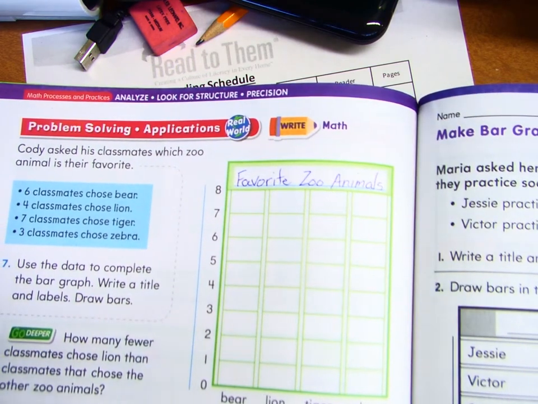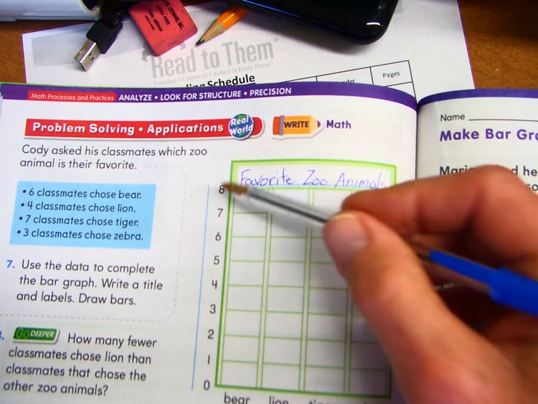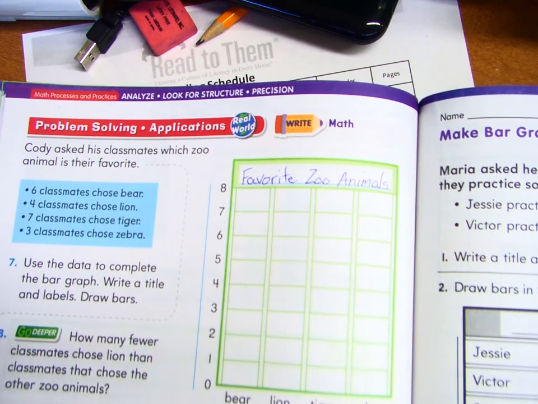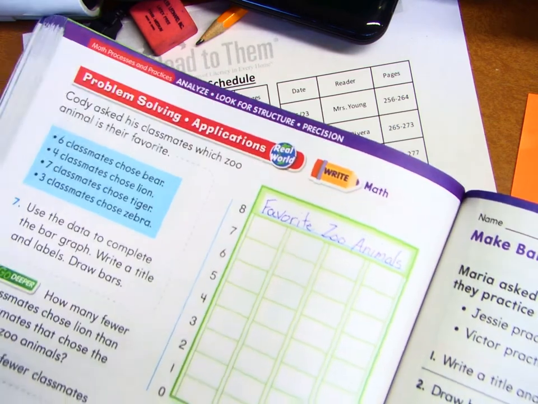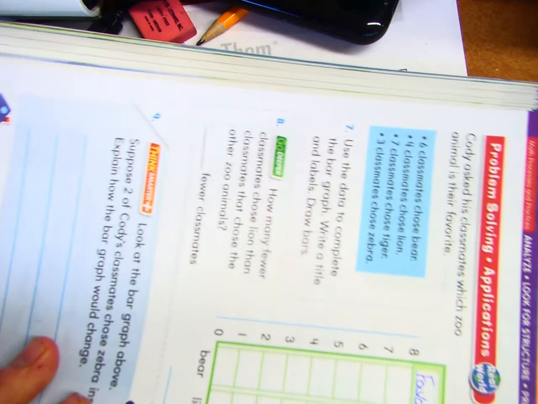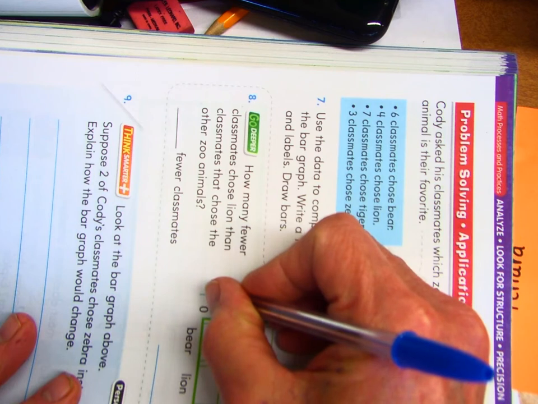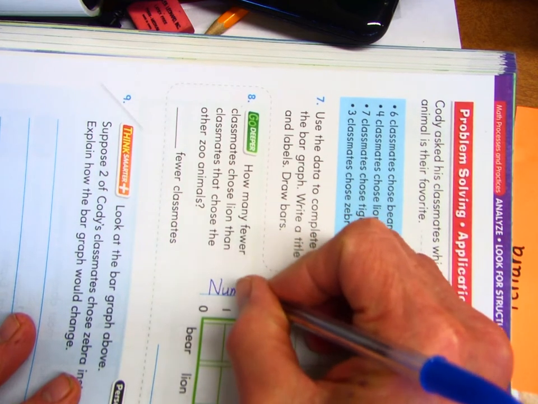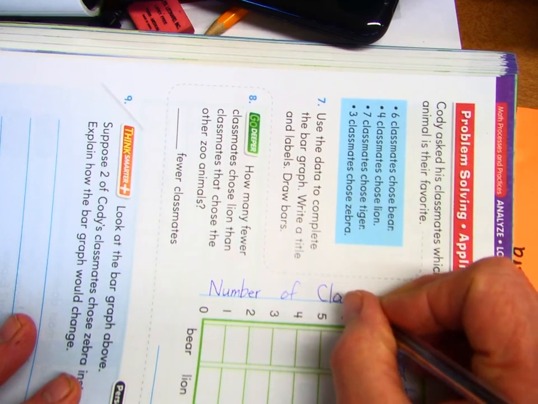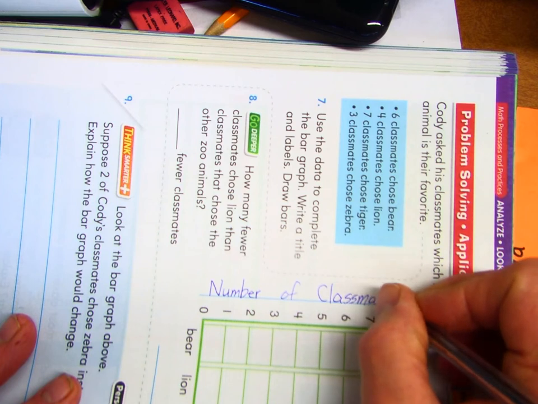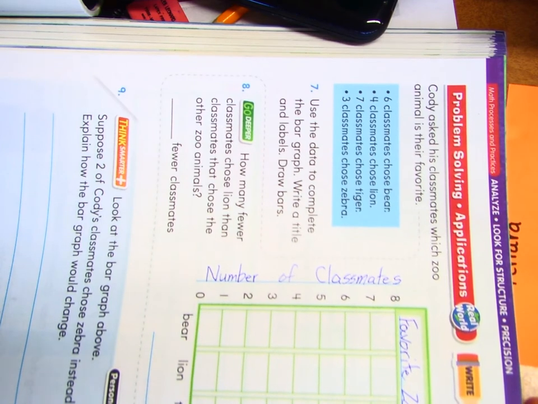We're going to make a bar graph. Now, these over here are the numbers of classmates who picked each animal. We're going to turn it sideways here so we can write easier. See the numbers there? And what should we put? The number of classmates, because those tell us how many classmates picked each animal. So write the words number of classmates. Now, if you're not done, just pause it and catch up to me, okay? If you're not done, you can pause it, copy it, and then start up again.